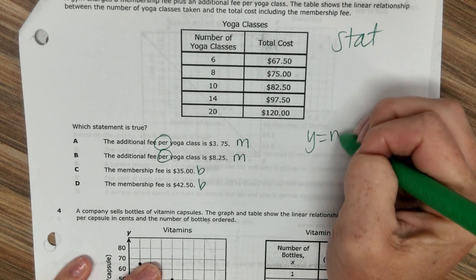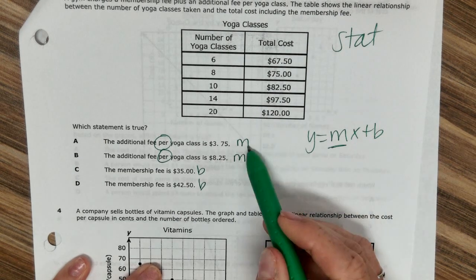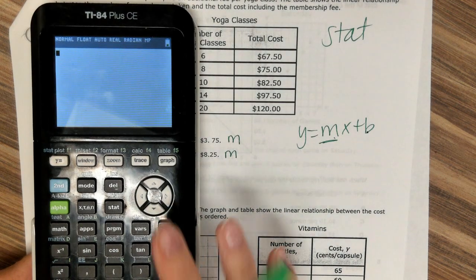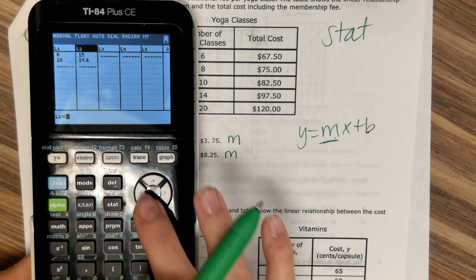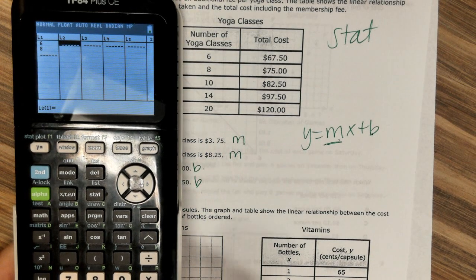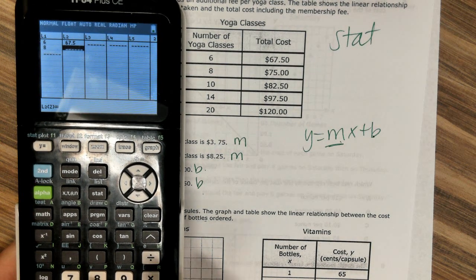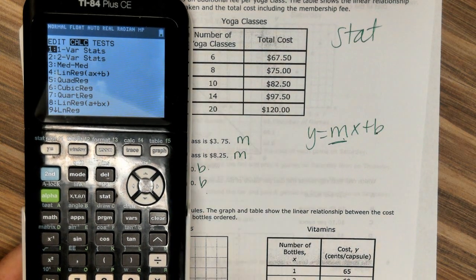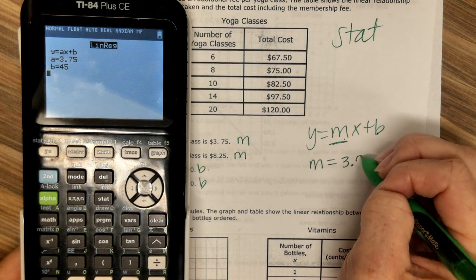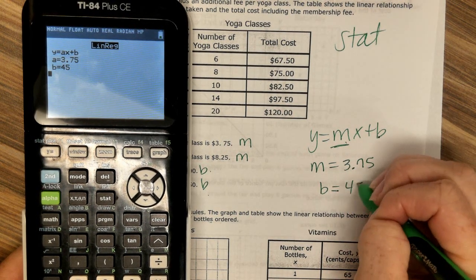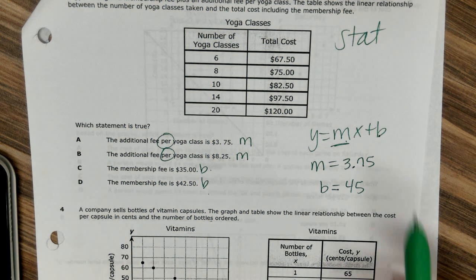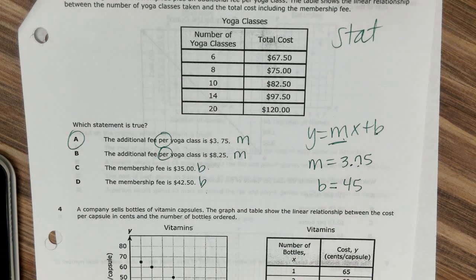So in y equals mx plus b, they gave you 2 that were the m and 2 that were the b. So I had to go to stat to figure out what either one of them was. I'm only going to put in 2 points, 6 and 8. All right, stat calc, option 4. The slope, I'm going to write it down, is 3.75. The y-intercept is 45. So which answer says one of those? A says the slope is 3.75. So that was the answer.